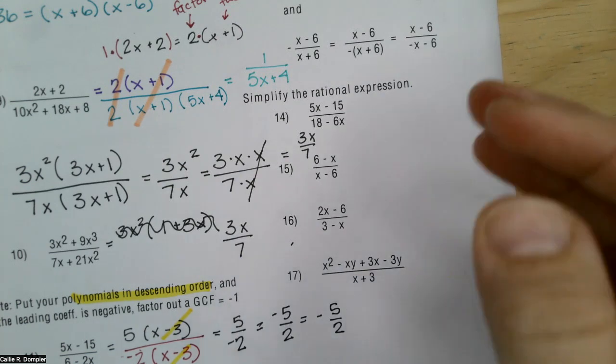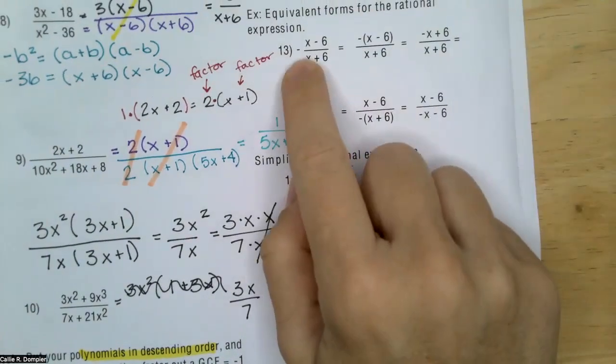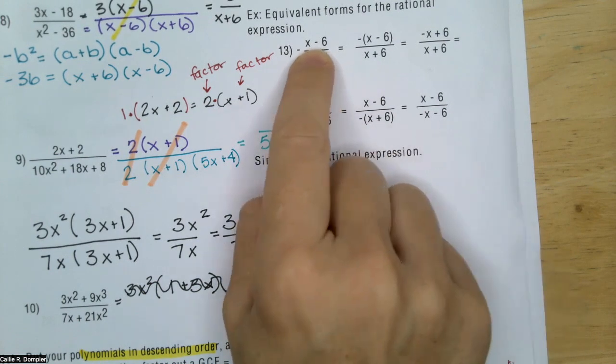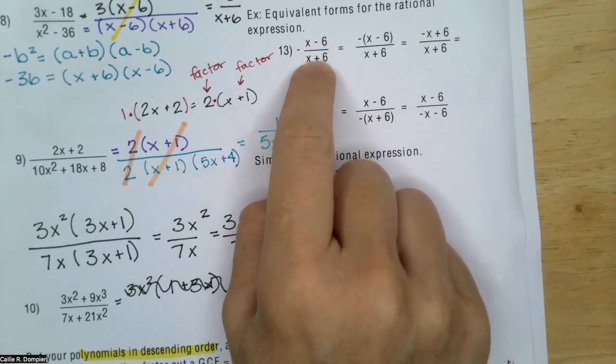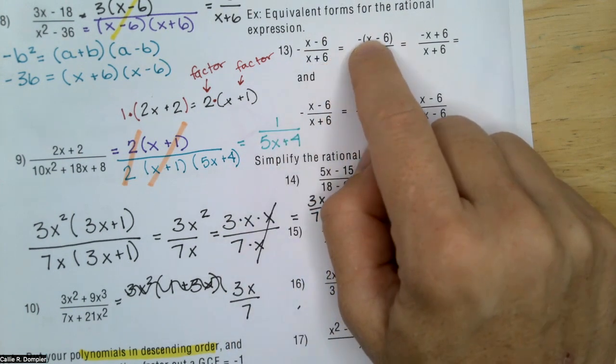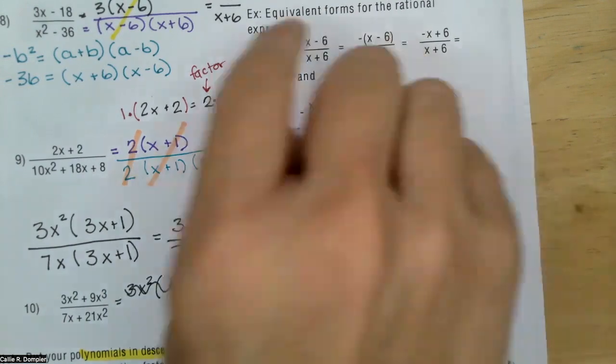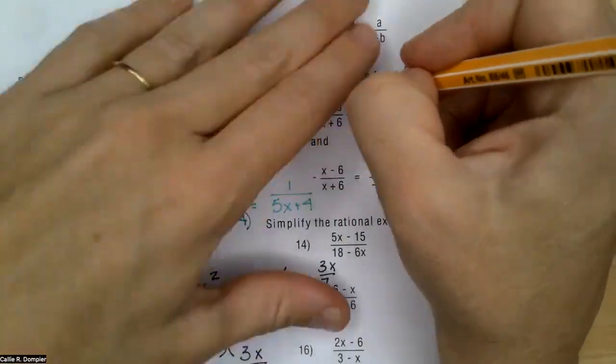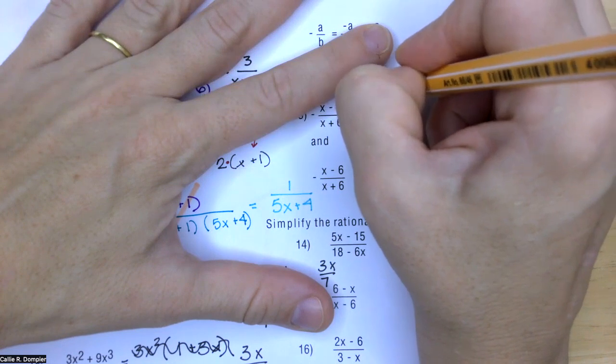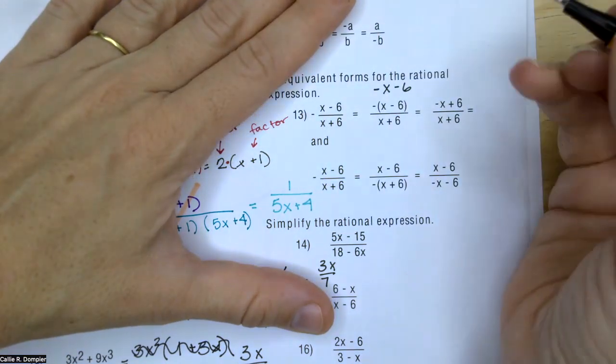When we're looking at binomials, what that means is negative quantity 6 minus x, over quantity 6x plus 6, is the same as putting a negative on top, but of the entire binomial, right? Because it wouldn't just be negative x minus 6. That is not equivalent.